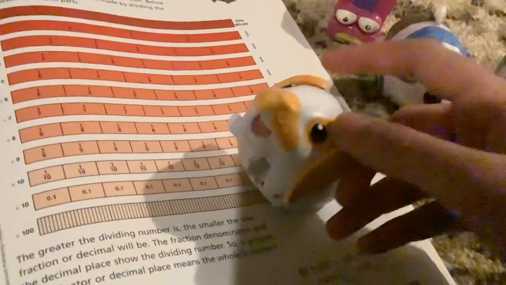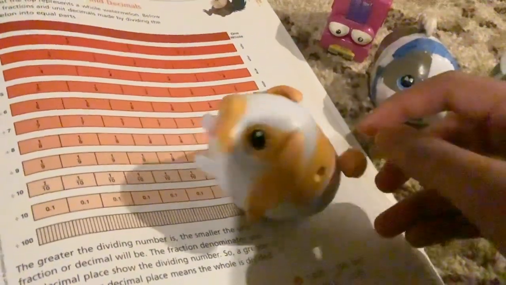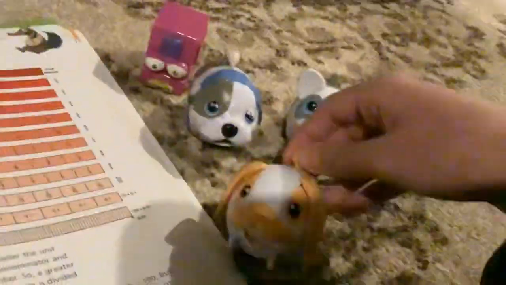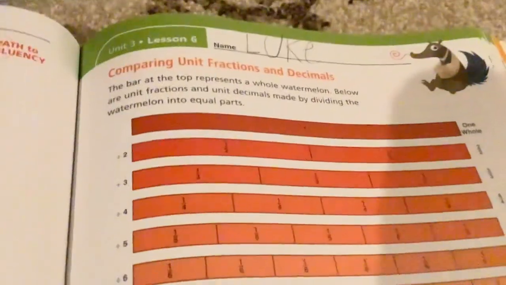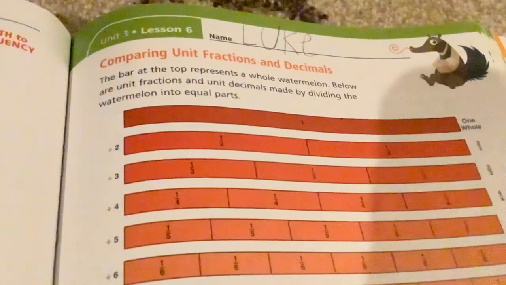Today, we're going to be learning about fractions and decimals and how to compare, add, and subtract them. Comparing unit fractions and decimals.